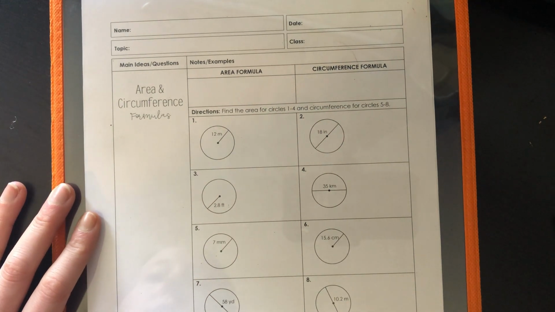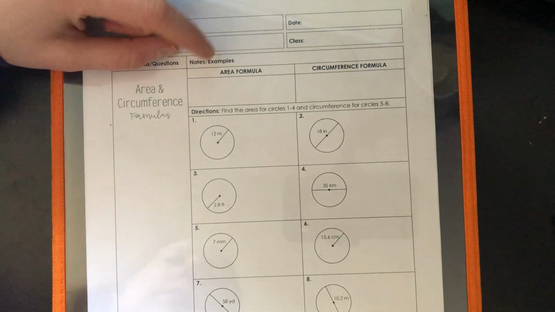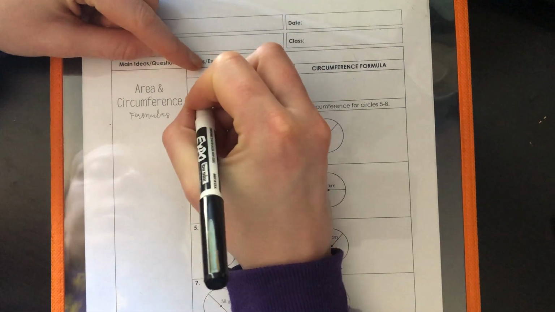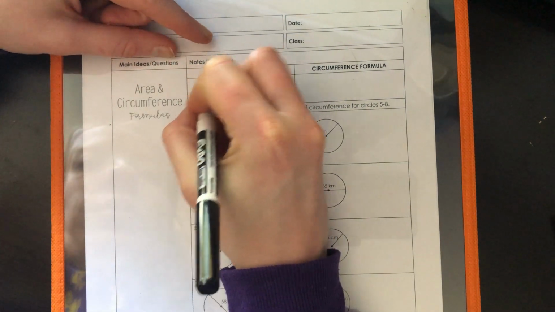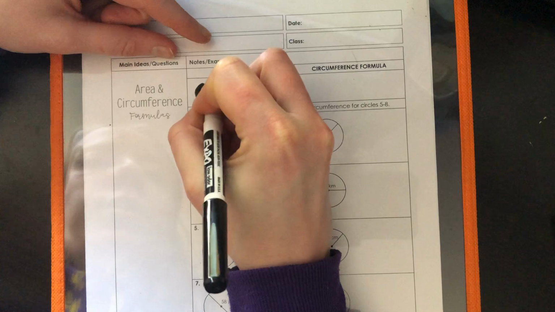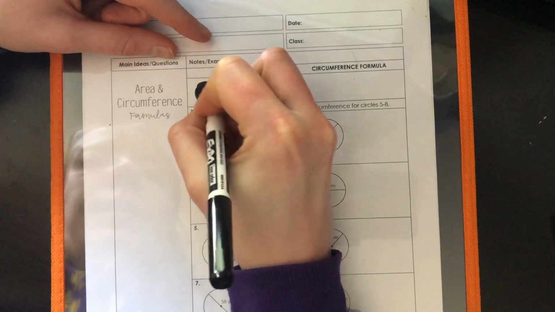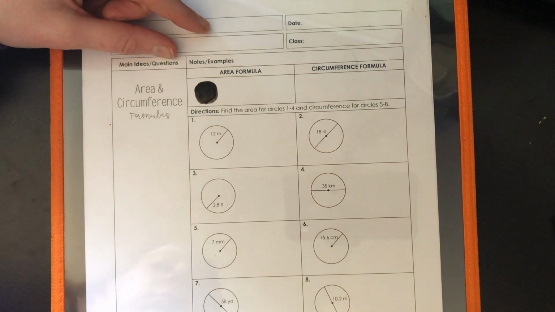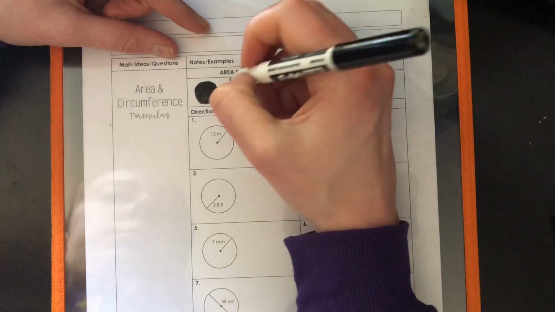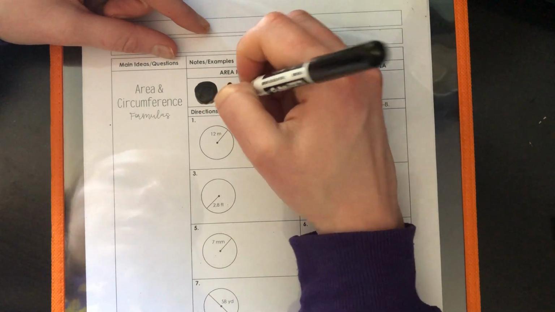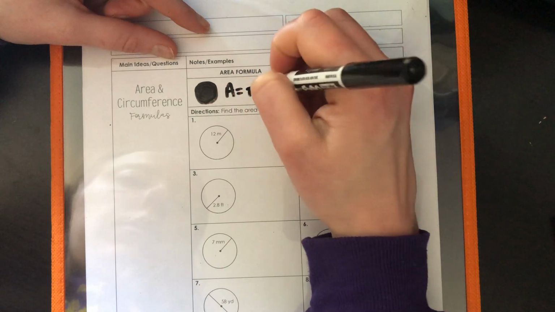All right, so area and circumference. Now area, you don't have to draw this, but just so you understand, area is the amount of space in the circle. I call it the pizza sauce. How much pizza sauce do I need to cover that entire pizza? And the formula: area equals pi r squared.